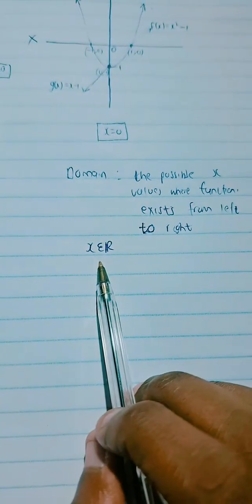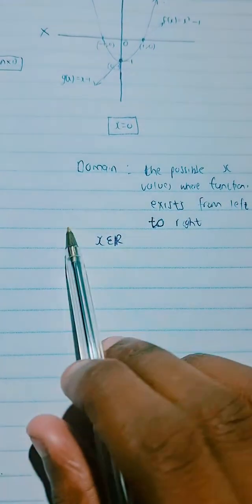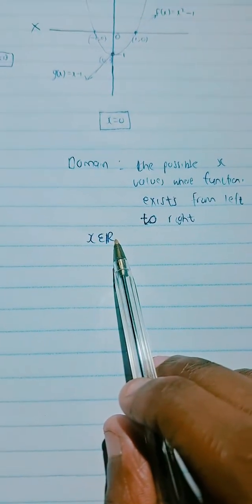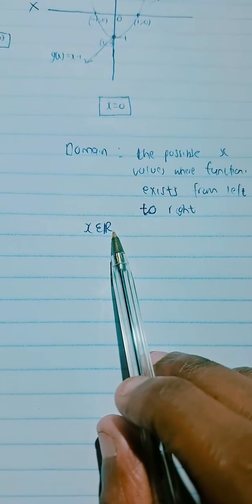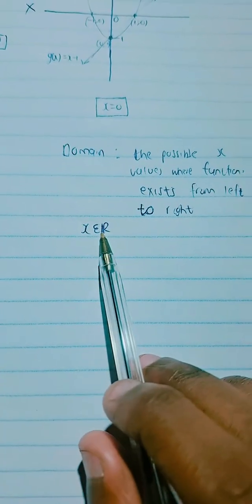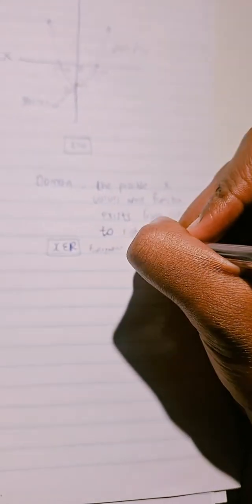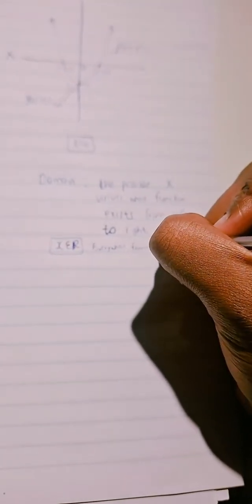This is what we would say. X is an element of real numbers. No, Lindo. -1 and +1, no. X is an element of real numbers. What does this mean? The function exists everywhere from left to right.